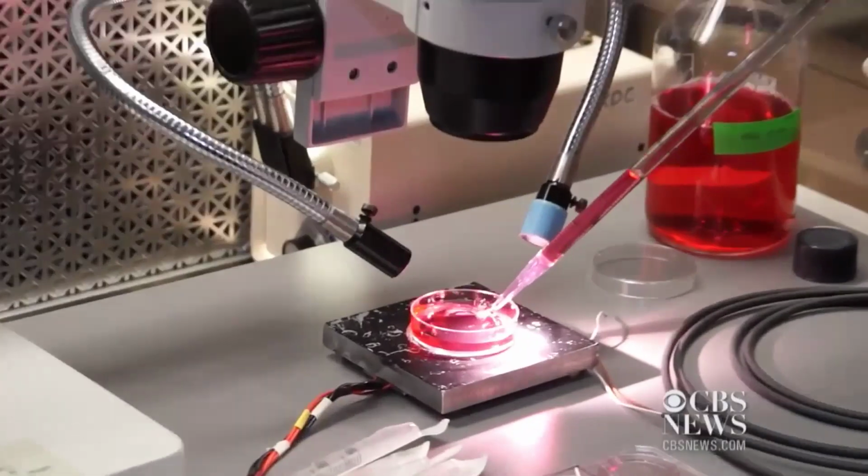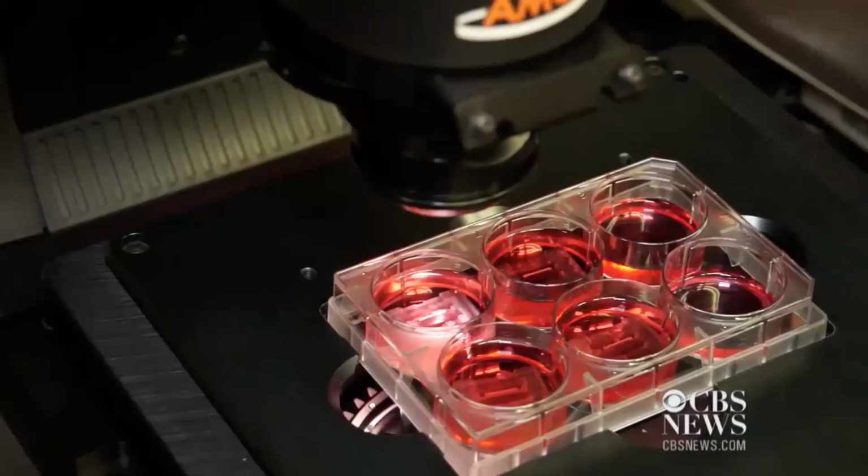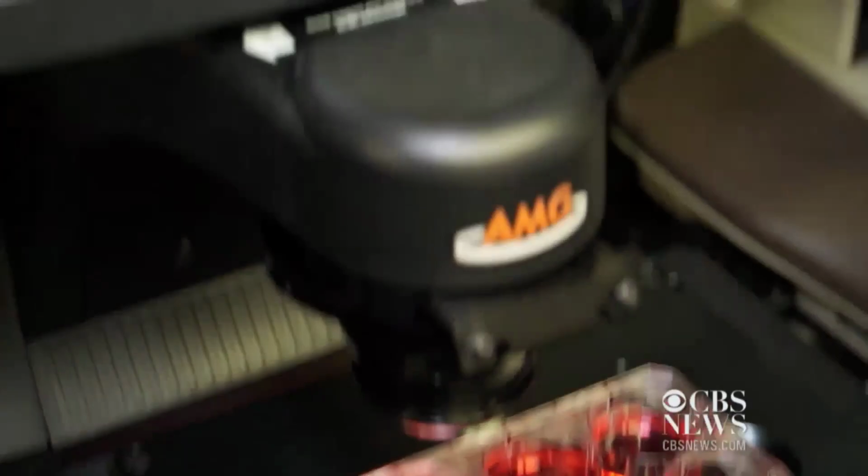So what we try to do is guide that process, guide that self-assembly, to create a tissue that has the structure and organization that is representative of the tissues that we're interested in. So in this case, heart.